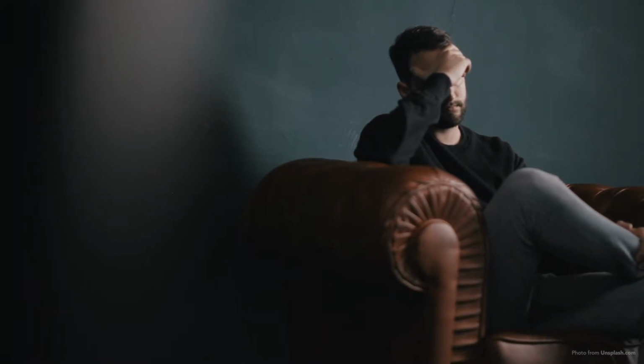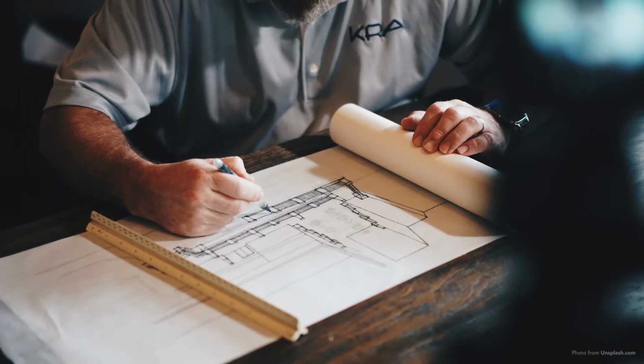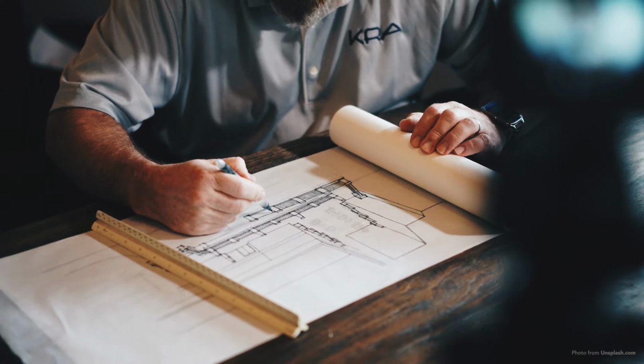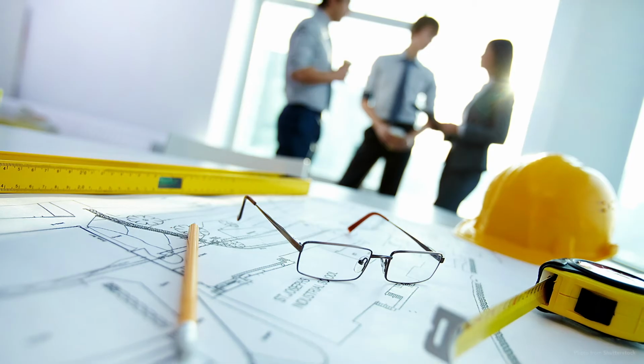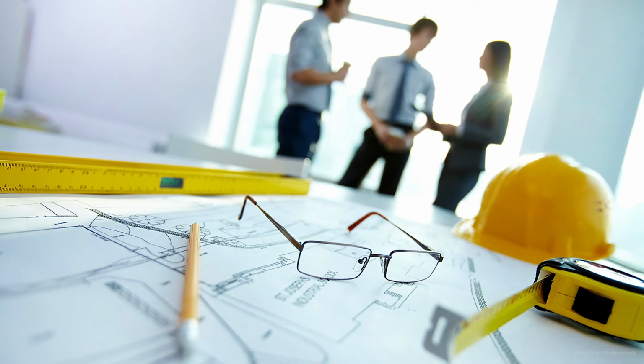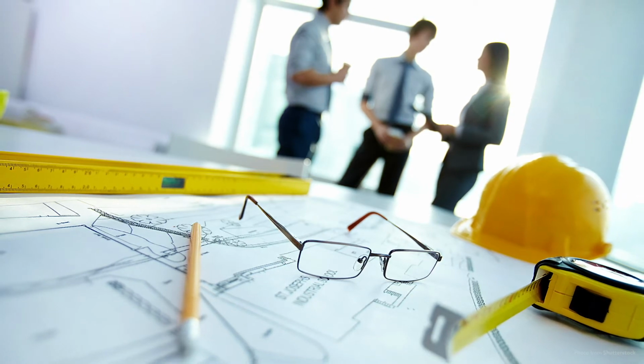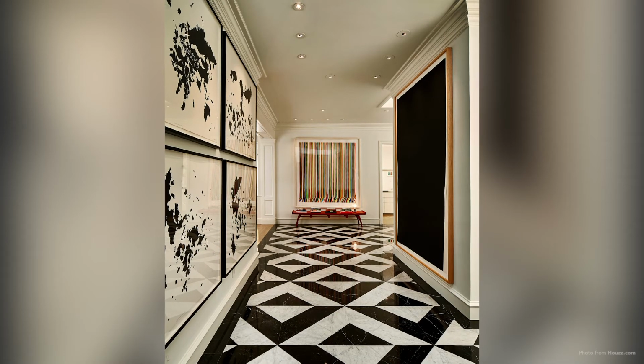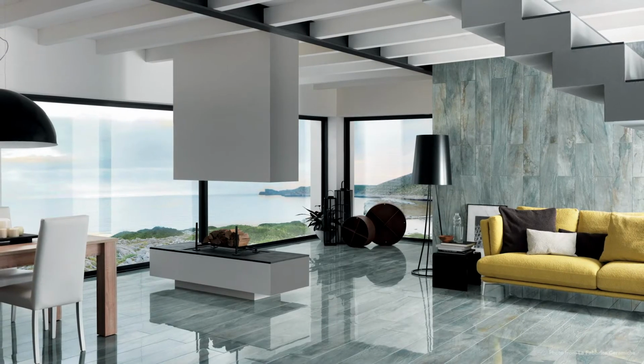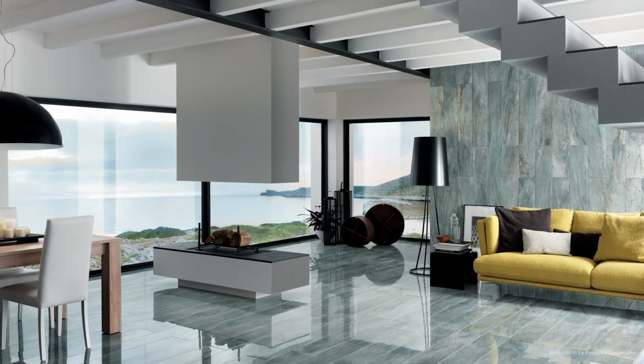Another factor dealing with entitlements is just the current state of your building department. Is your city quick to issue building permits, or are they bogged down because they've had a great influx in building permit requests? Finish level. If you're wanting slab on your walls and your floors, that's going to be a much different consideration than doing 12-inch square tile throughout your whole house. So we have to be realistic on your finish.